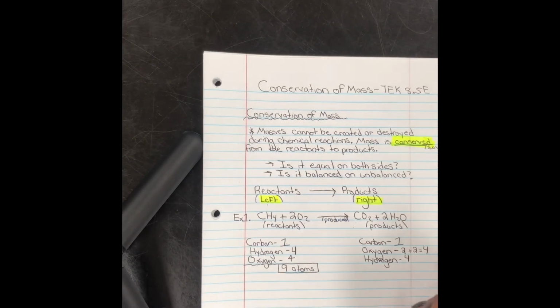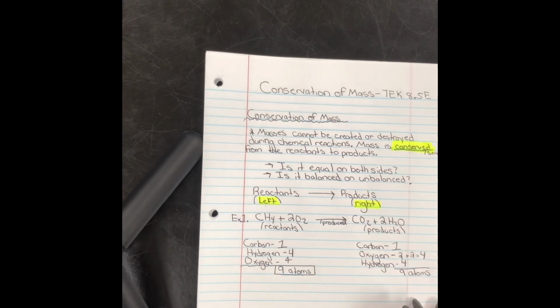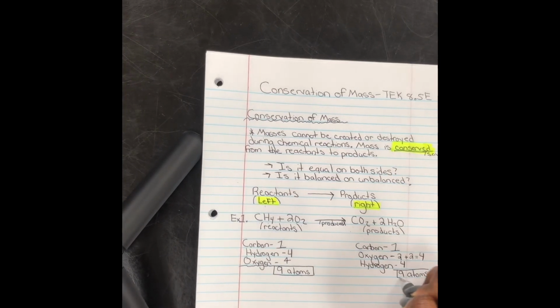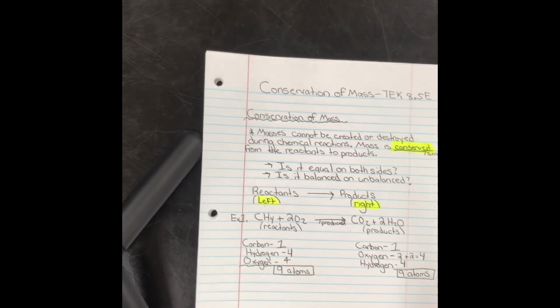So add those together. 1 plus 4 is 5. 5 plus 4 is 9. There are 9 atoms on the product side. 9 atoms total.